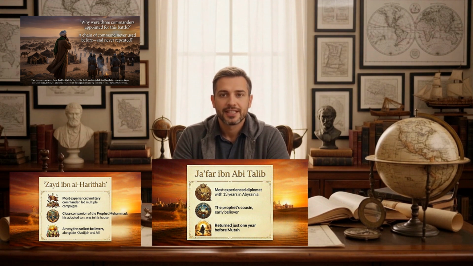Ja'far returns after 13 years of safety in Abyssinia, only to be martyred at Mutah about a year later. So Ja'far was a diplomat, and one of the most experienced figures in the early Muslim community, as well as a close family member of the Prophet. So why appoint him as a military commander in such a high-risk battle? And why place someone with that level of diplomatic and historical importance in a military operation that carried such heavy danger?